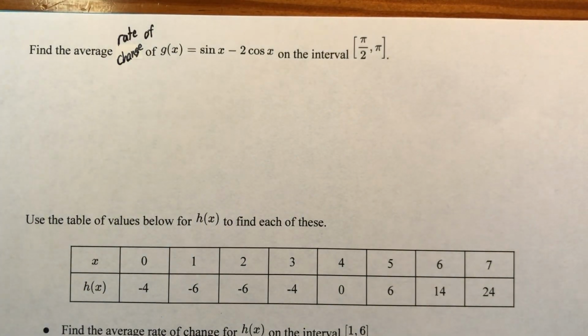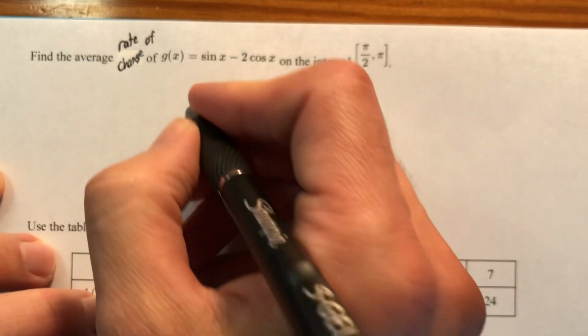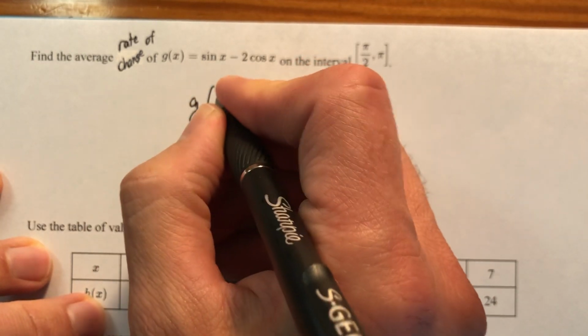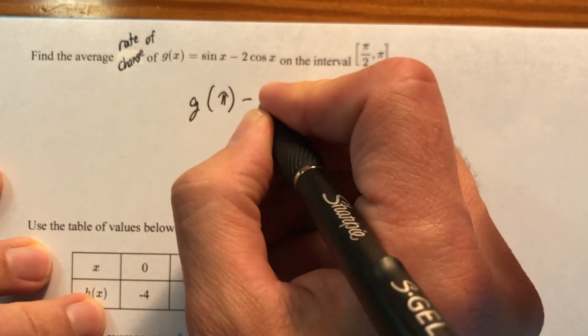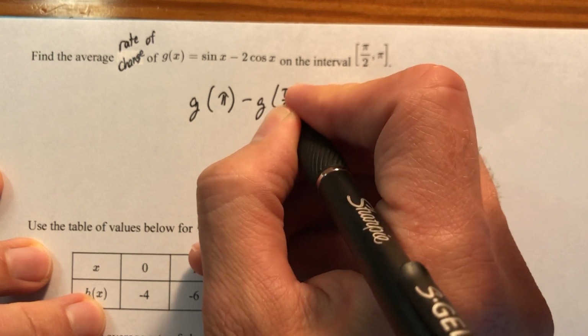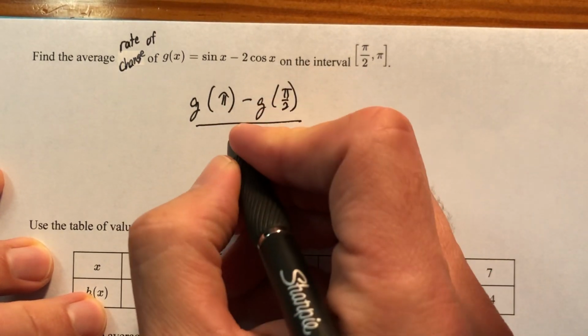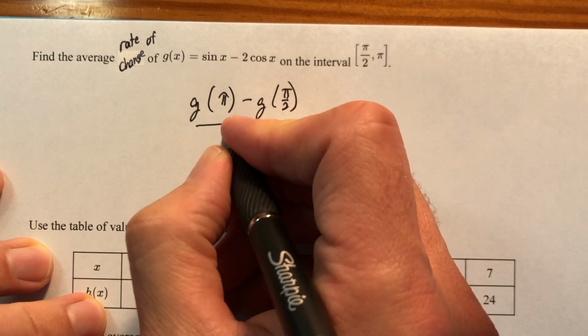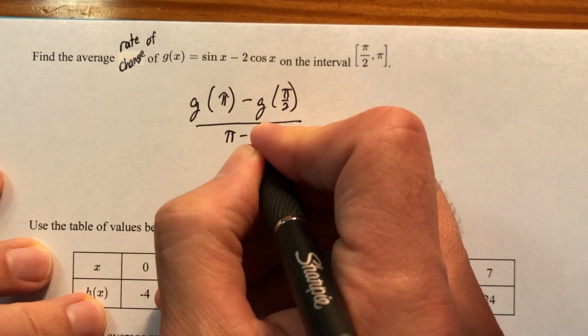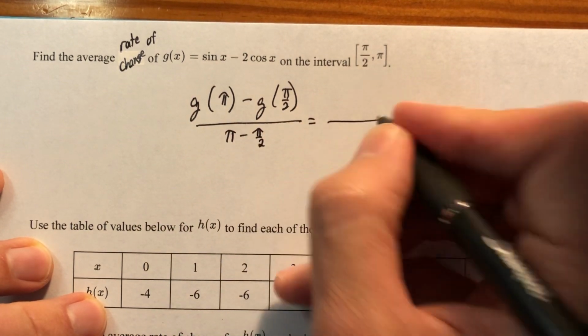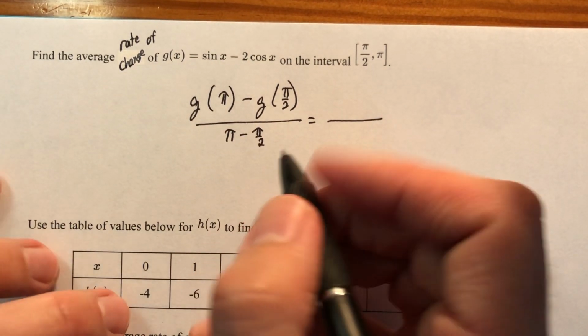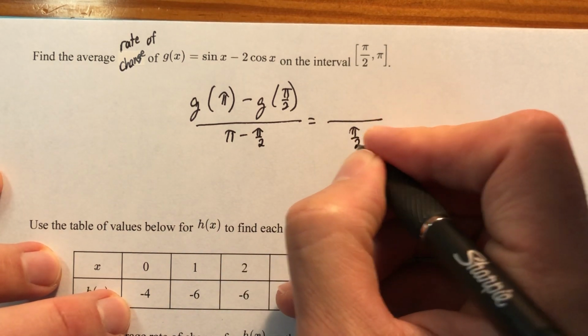And so let's start. I want to know what happens if I plug in a pi, and what happens if I plug in a pi over 2. And I'm going to subtract those. And in the denominator, I'm going to do pi minus pi over 2. Okay, let's do the easy part first. Pi minus pi over 2 is, well, half a pi.